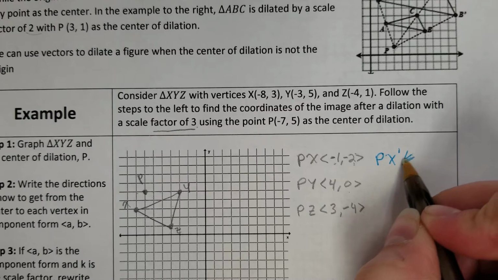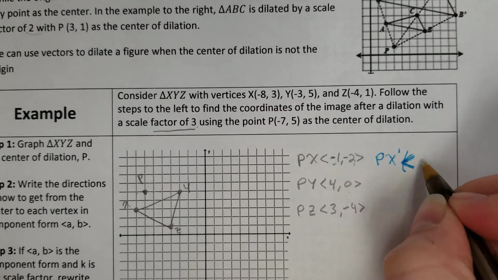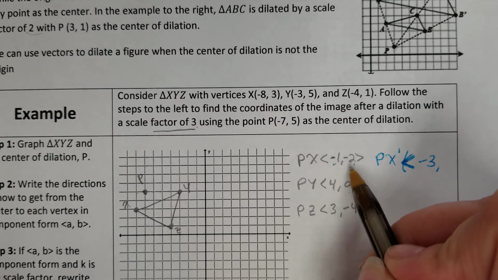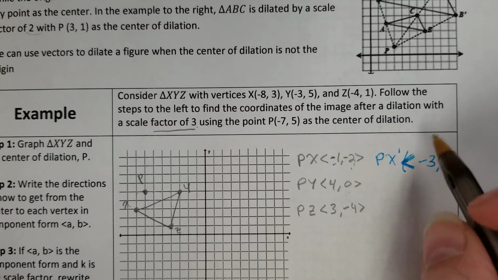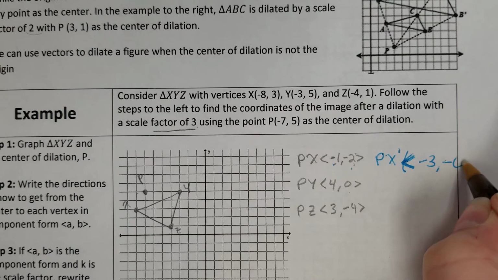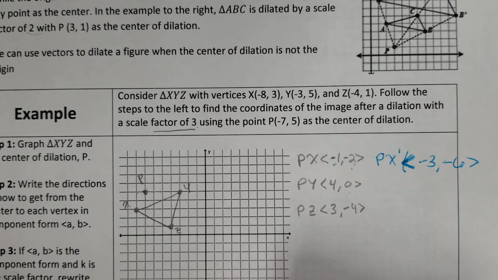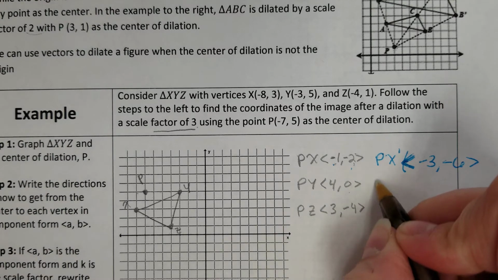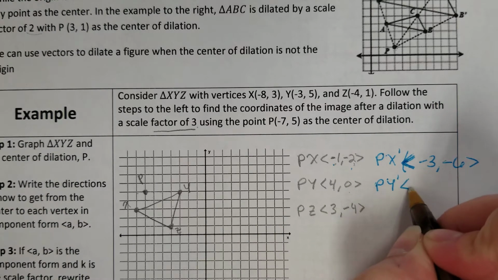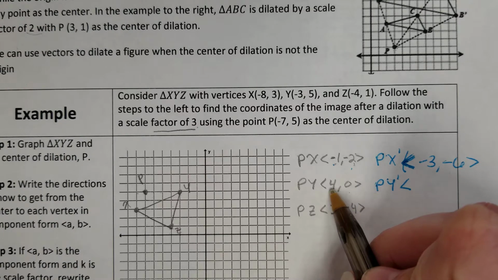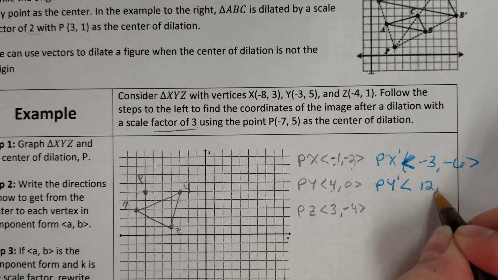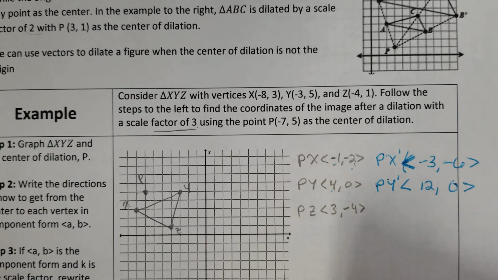So P to X prime, we're going to take these and multiply them by 3. So make your arrow bracket. -1 times 3 is -3. 3 times -2 is -6. Then P to Y prime, we have 3 times 4, which is 12, and 3 times 0, which is still 0.